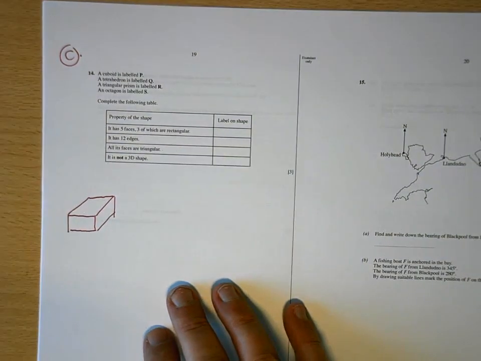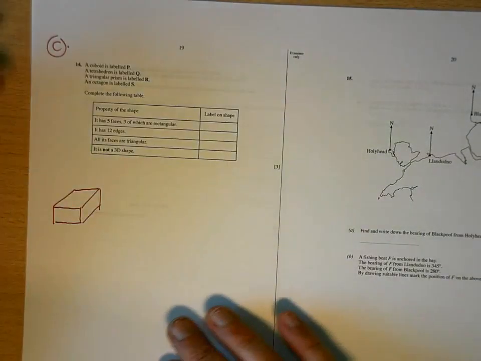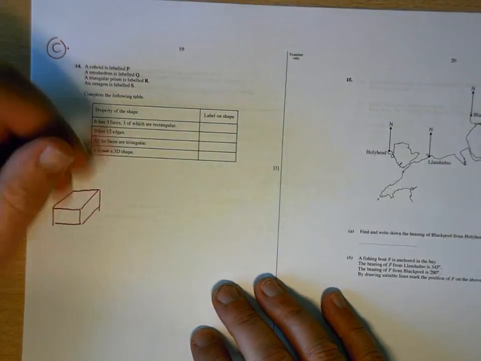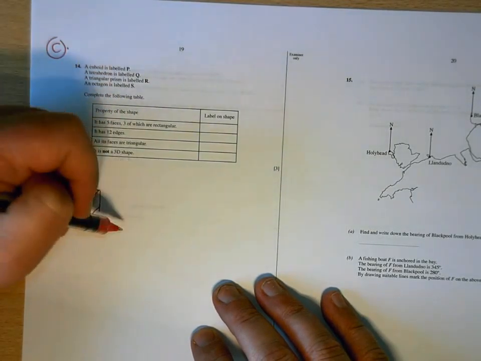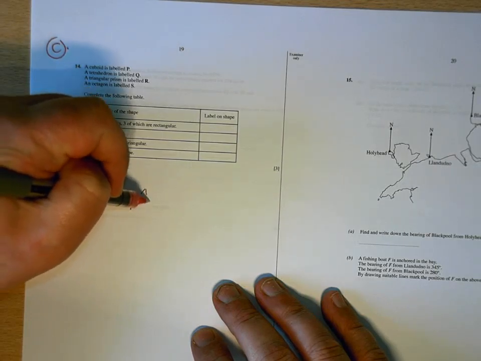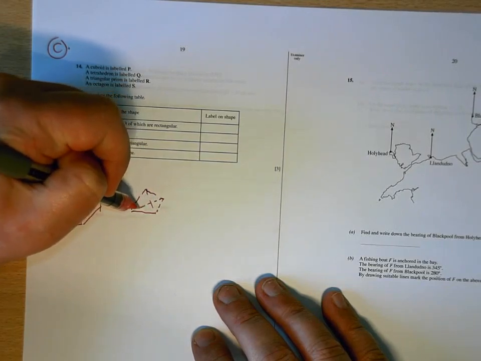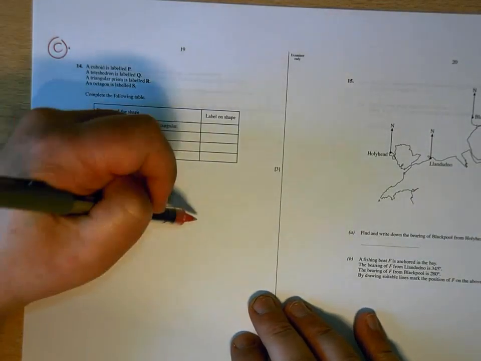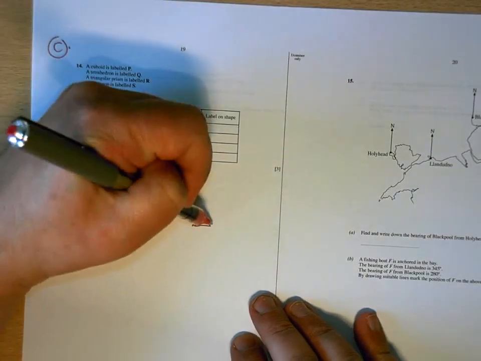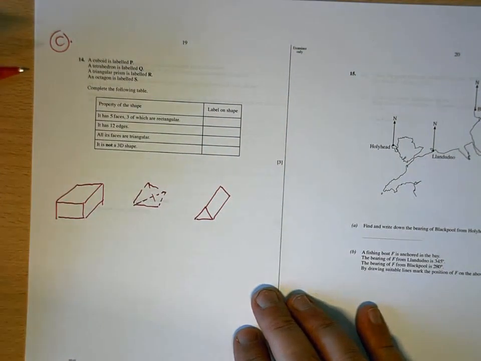So that's your cuboid. A tetrahedron is like a pyramid, except rather than the square base, it's got a triangular base. So basically, all its faces are triangles. So you'd have a triangle, you'd have a triangle, and then underneath there would be a triangle as well. So that would be a tetrahedron. Triangular prism we spoke about earlier when we were looking at nets. That's your Toblerone box. So that's your triangular based prism.